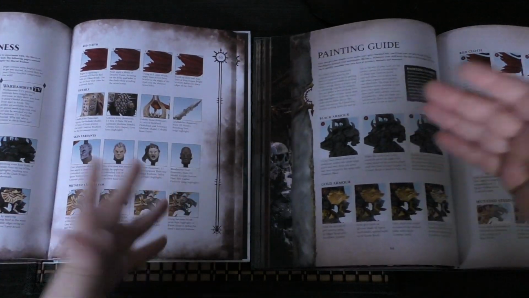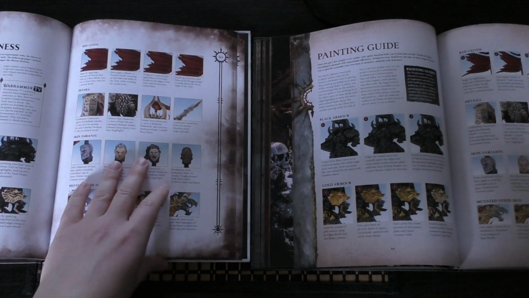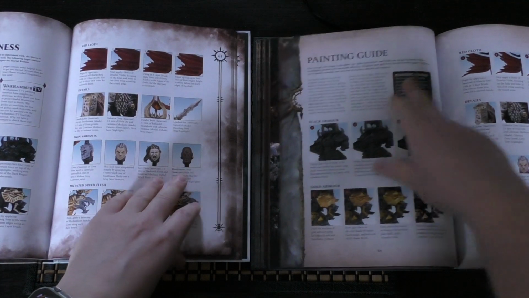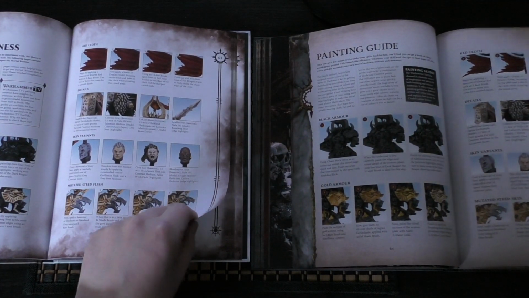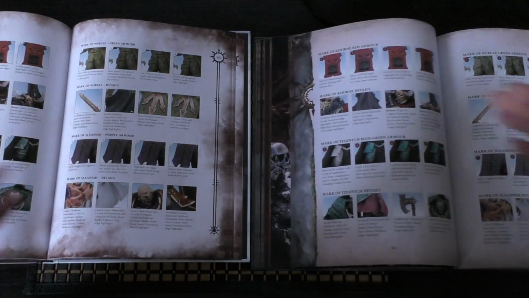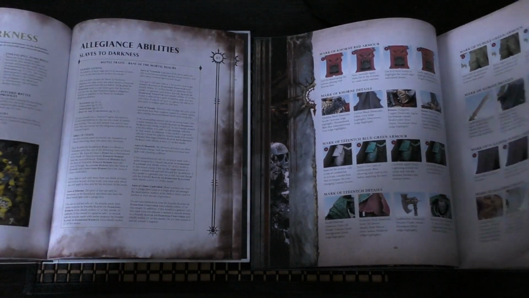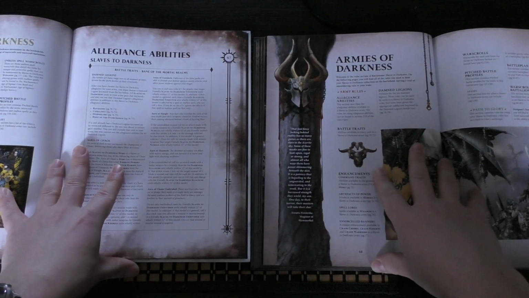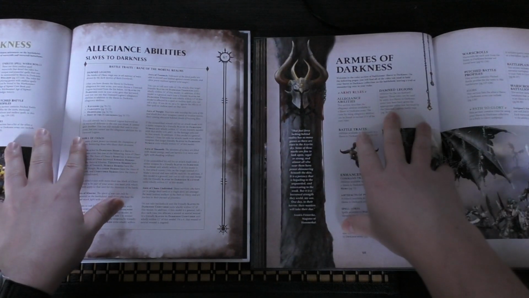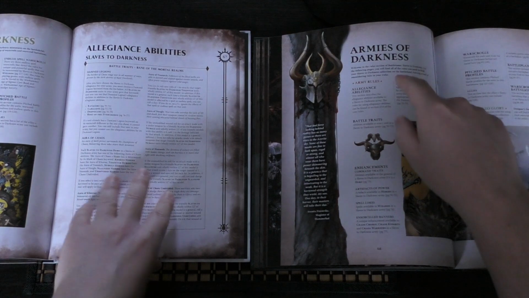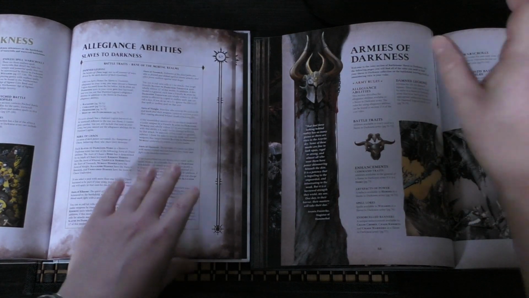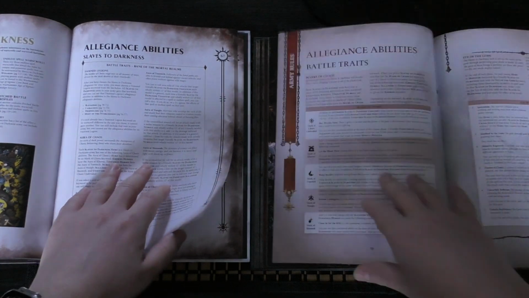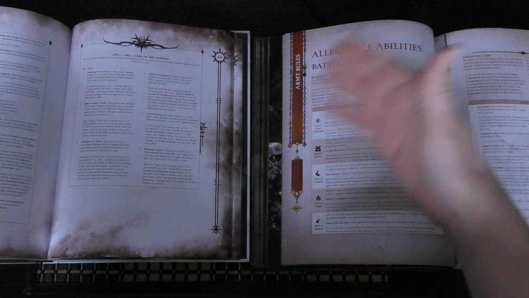Painting guide though, it looks exactly the same, except in second edition they had Warhammer TV, in third edition they've got a little thumbnail that says painting guides, but it's exactly the same painting guide for these four pages. I think they could do more painting guides in these books. You've got the Armies of Darkness. And then second edition, it's the same, but then you've got Allegiance abilities, and you have that in third on the next page.